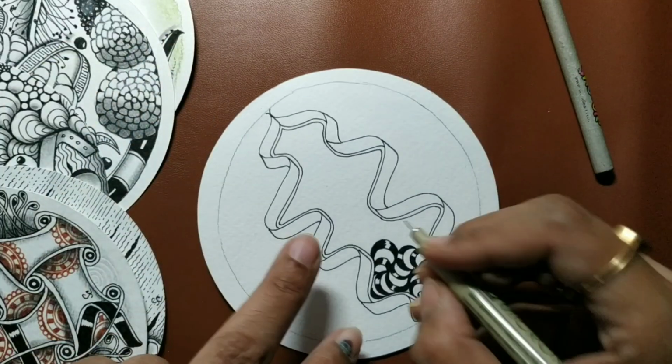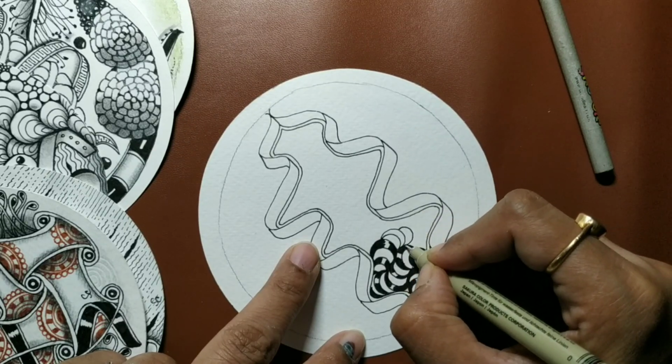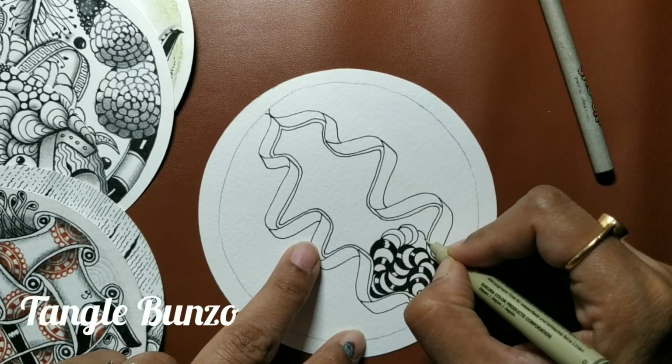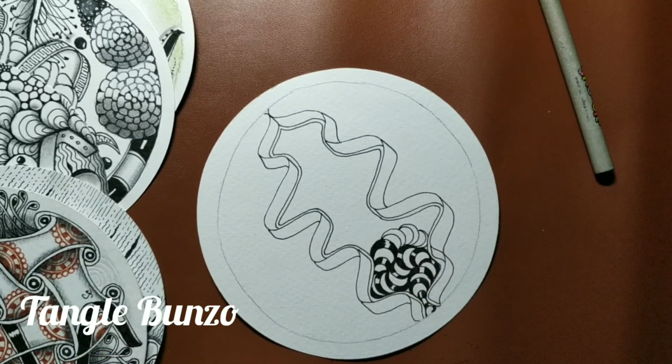So I'm just going to continue like this, right? Draw small ones, big ones, as per the spaces I have.